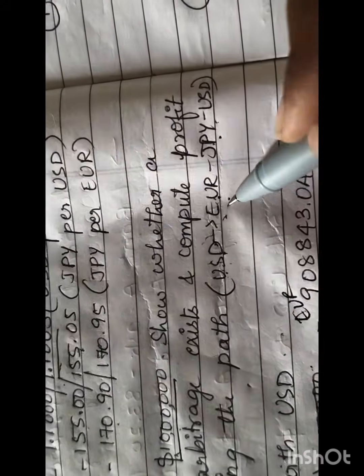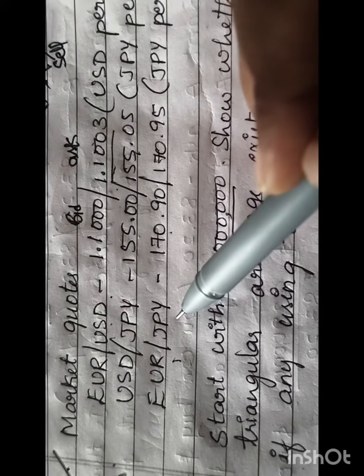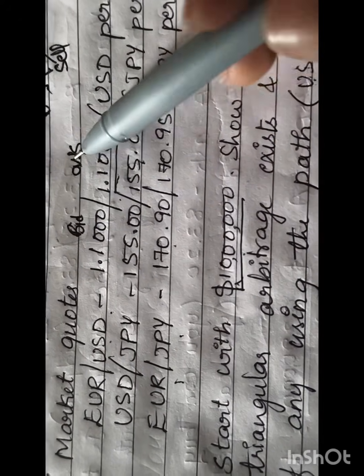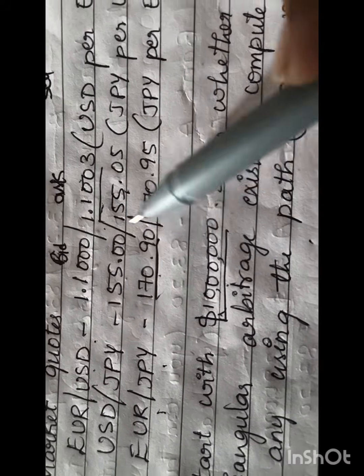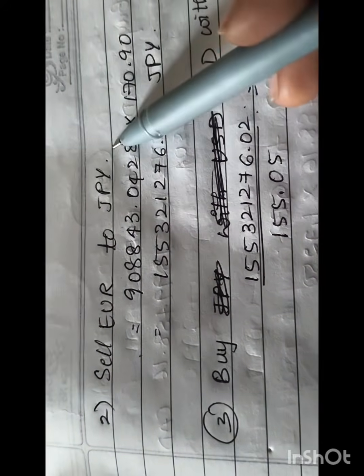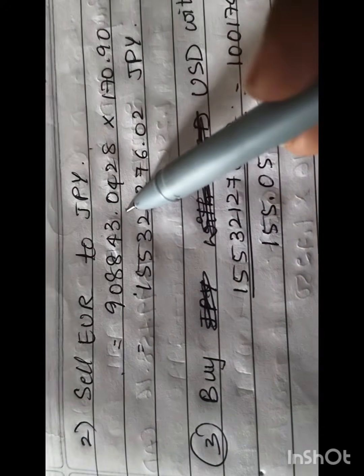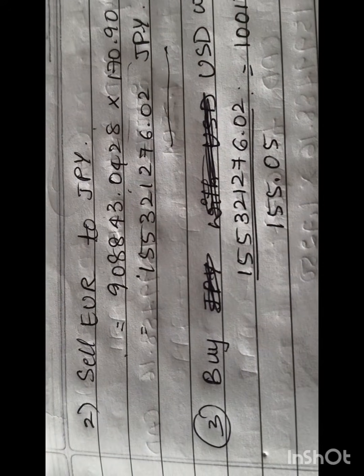That is euro. Now I need to sell this euro to JPY. Multiply. Euro and JPY currency node. Now bid and ask price. Whenever we are going to sell, we use the bid price. That is 170. Whatever the currency we got, euro, multiply it with that. That is sell euro to JPY. 9,88,043 into 170.90. We got JPY.